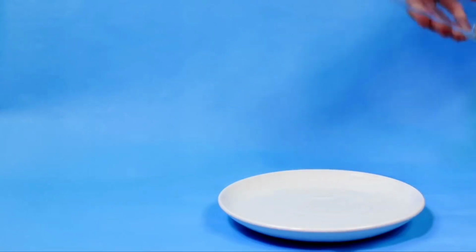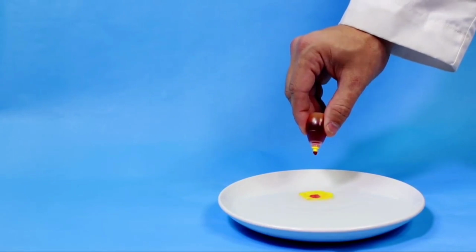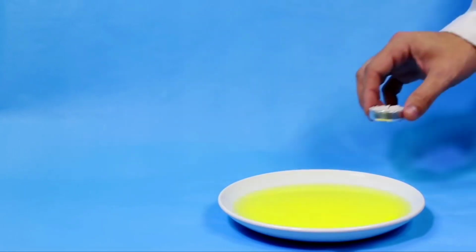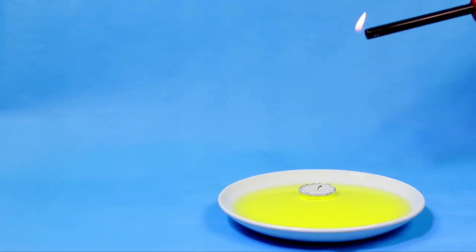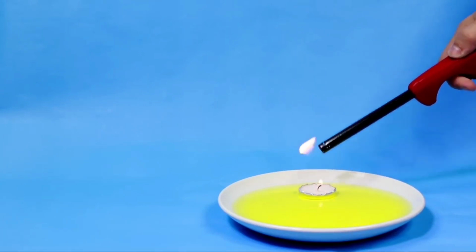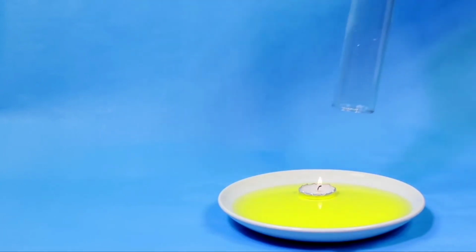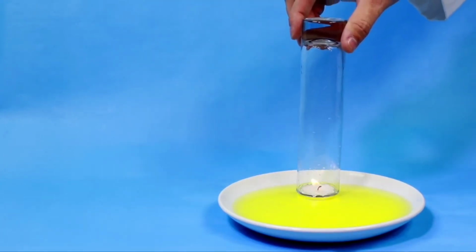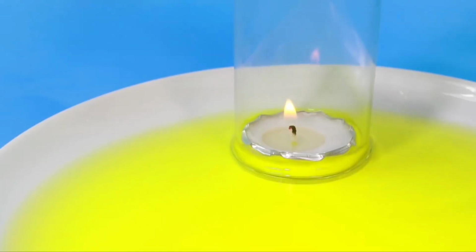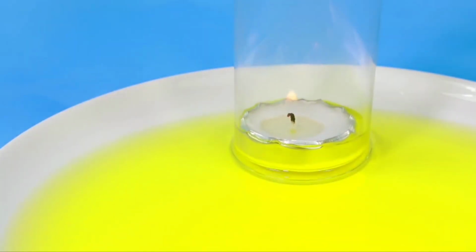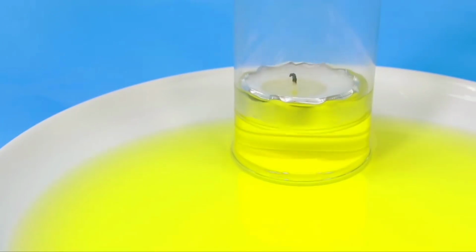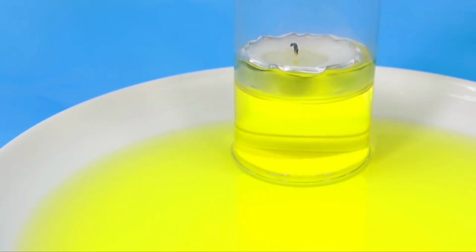Pour the water into a bowl like this. And then just put in the food color so you can see the difference. Turn on a candle. Cover the candle with a glass or a jar. What happens now? Whoa! The candle is rising up.